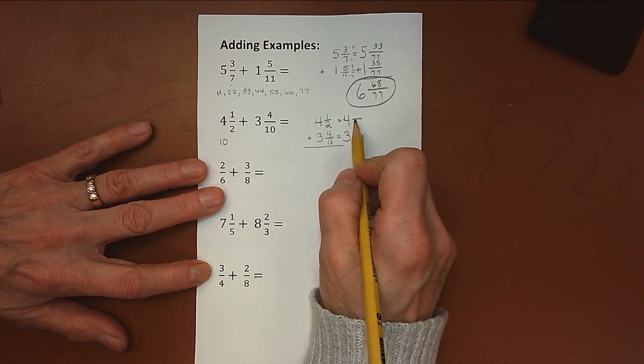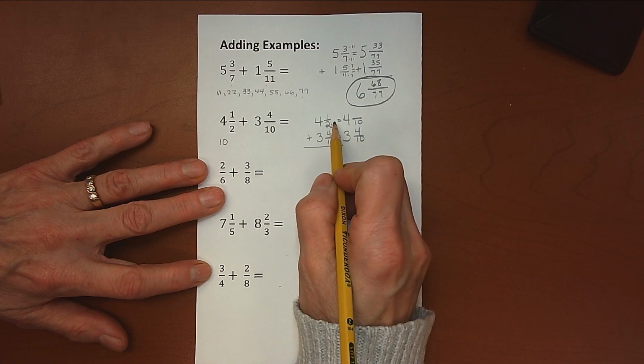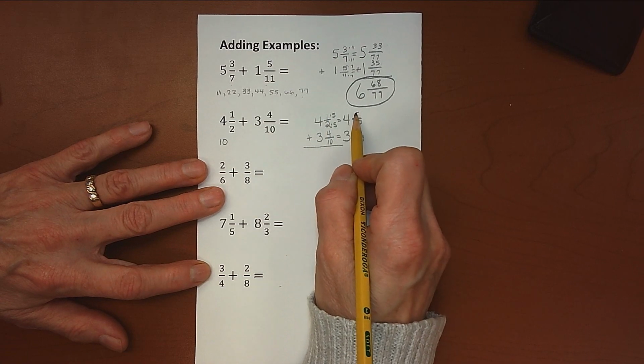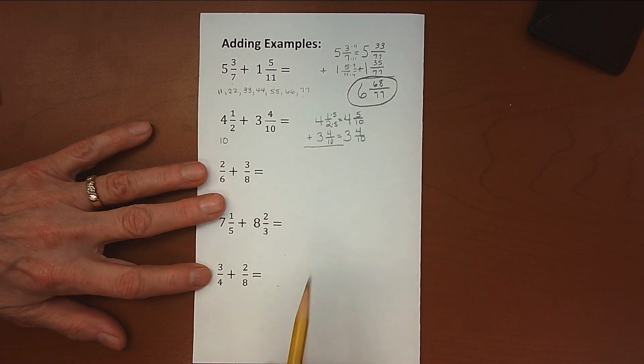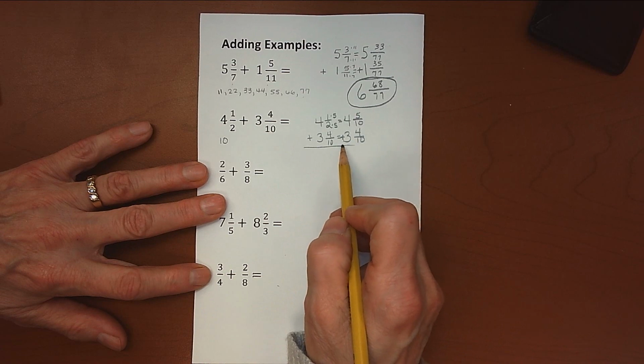Top fraction, I need a denominator of tenths, so in order to make that happen I have to multiply 2 times 5 and then the numerator 1 times 5 to give me 5/10 over here. Now I'm ready to do my adding. Remind myself that it's an addition problem.